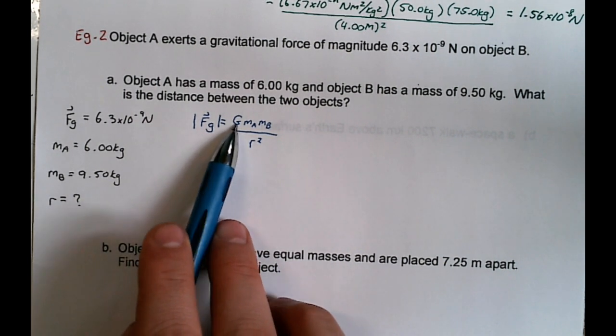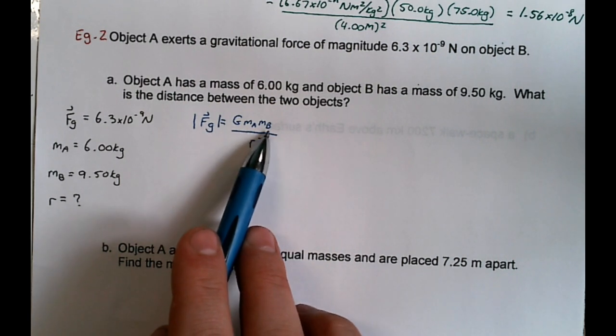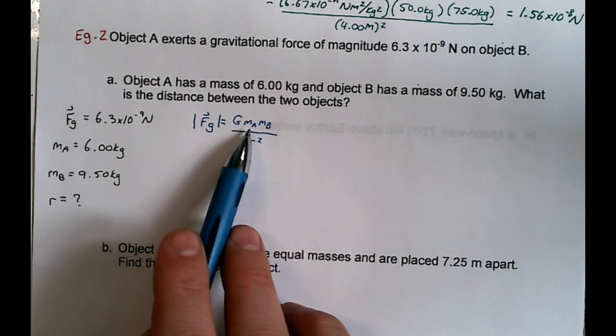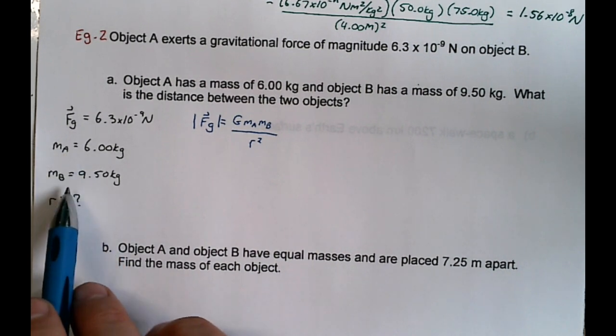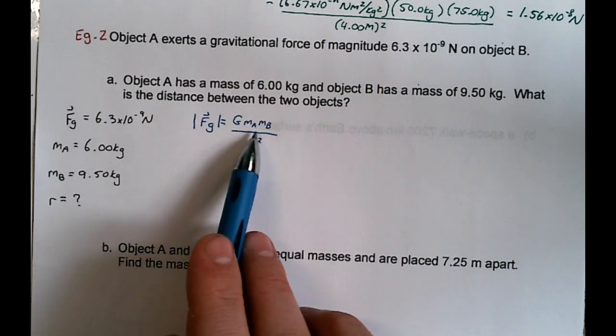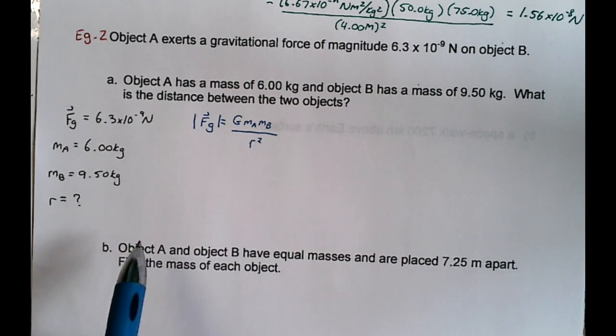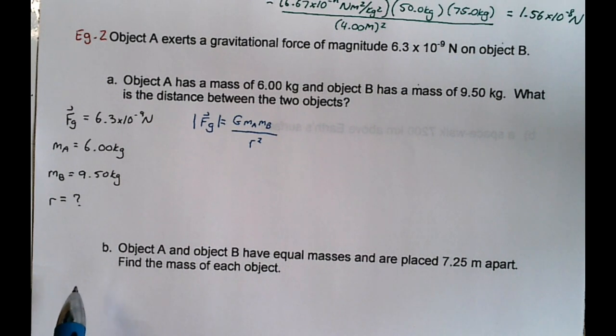Again, G is the gravitational constant. Before we had M1 and M2. That doesn't matter. I've just relabeled these MA and MB because that's the way it was given to us. You can make them M1 and M2 if you want. It's just a different symbol to represent the same thing.